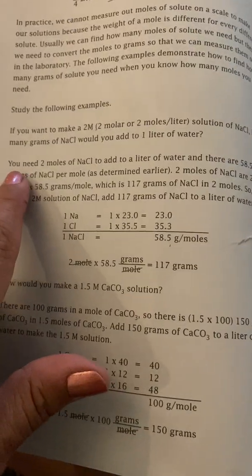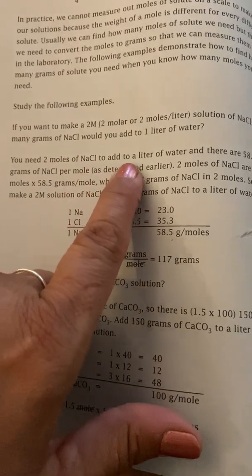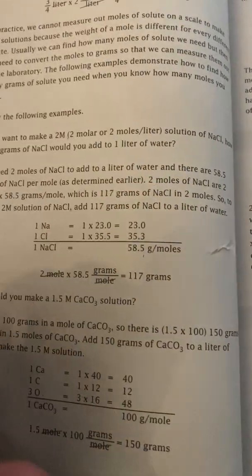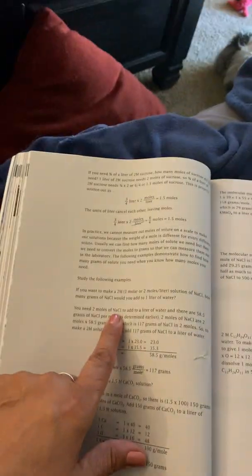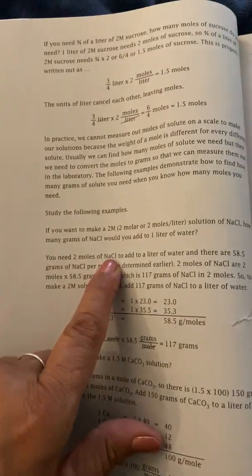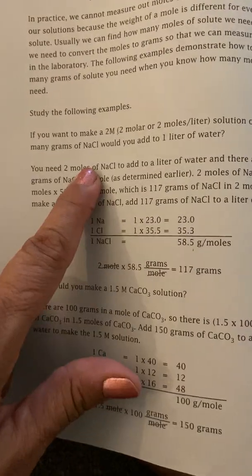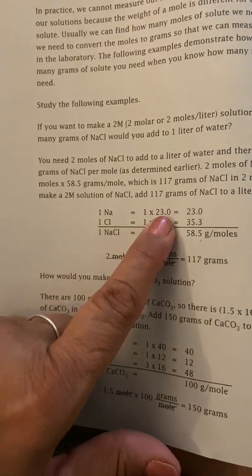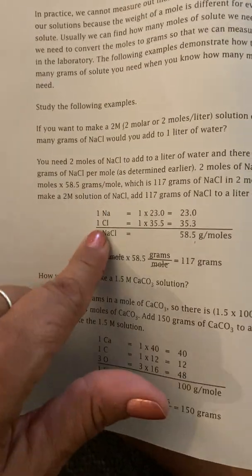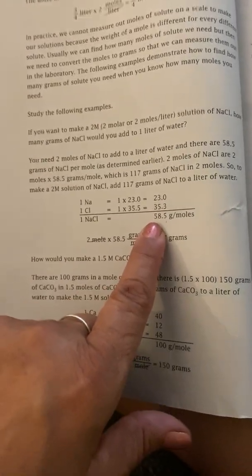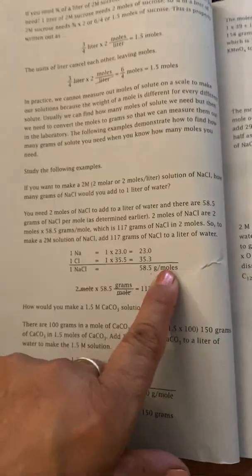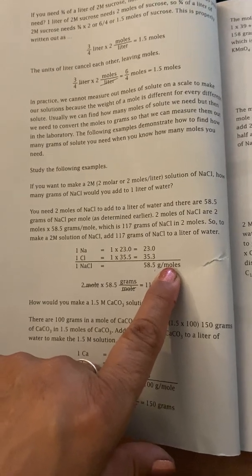Now this is like you need 2 moles of NaCl to add to a liter of water. Okay, so how do you know how much is the molecular mass of this solute? Well, you work it out. Na is 23 grams. Cl is 35.5 grams.